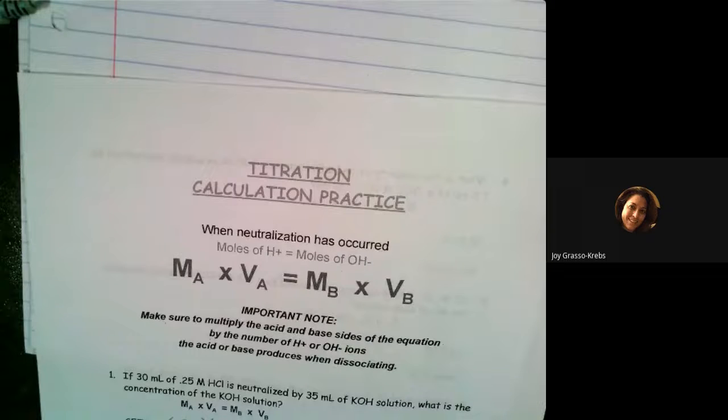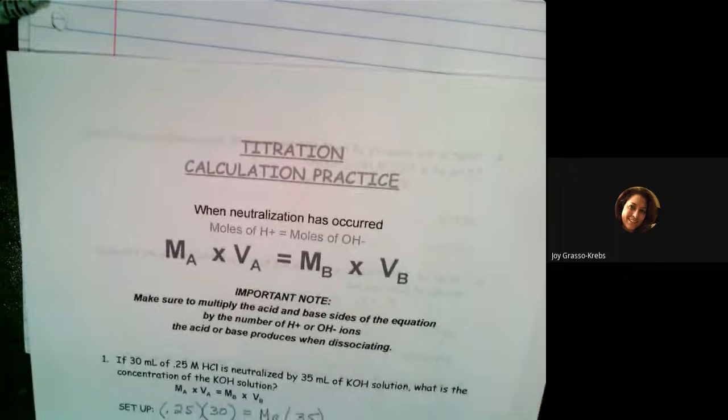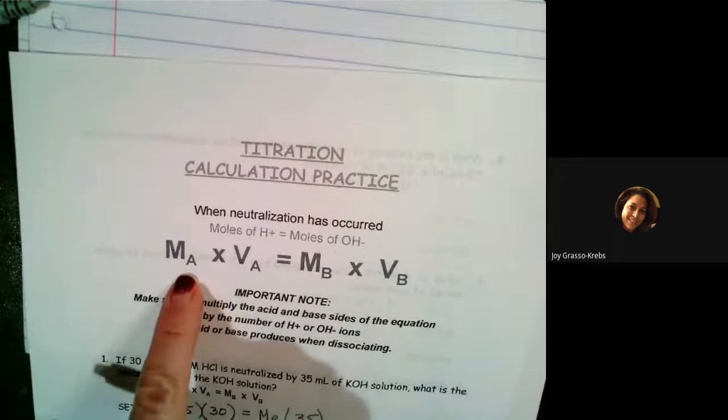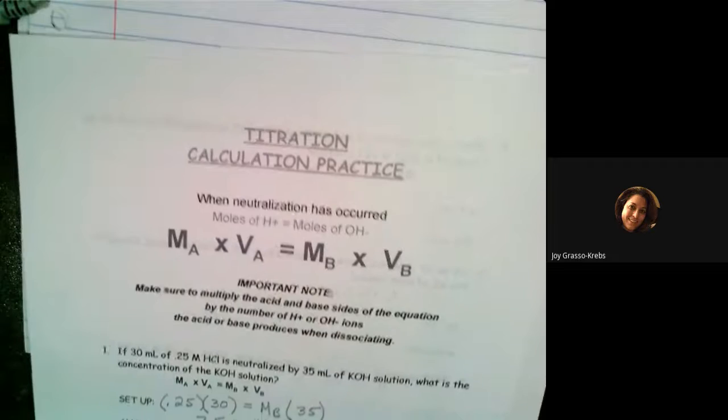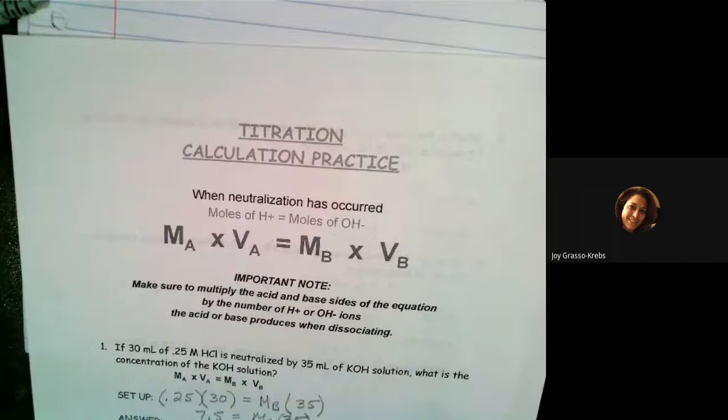So just in closing, we talked about titration. It's a lab process. We said molarity of the acid times the volume of the acid is molarity of the base times the volume of the base. It is a laboratory process that helps us figure out the concentration of an unknown acid or base.